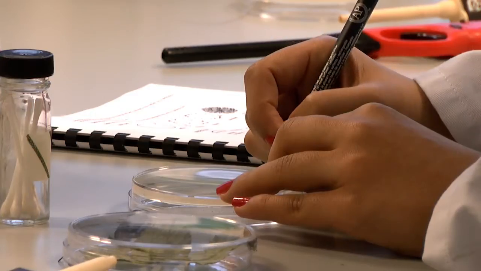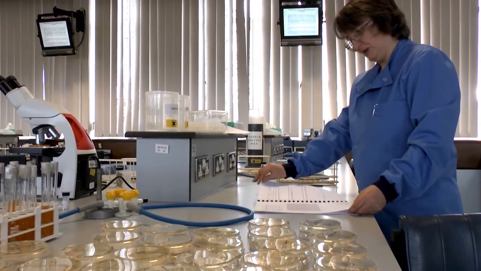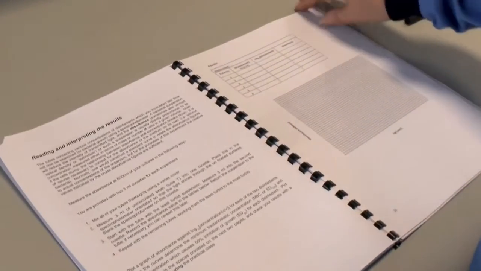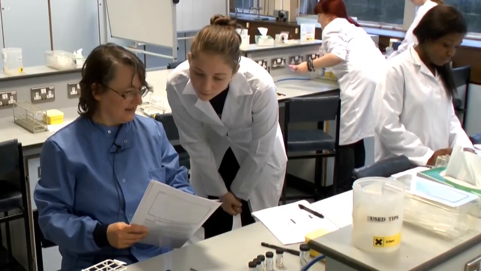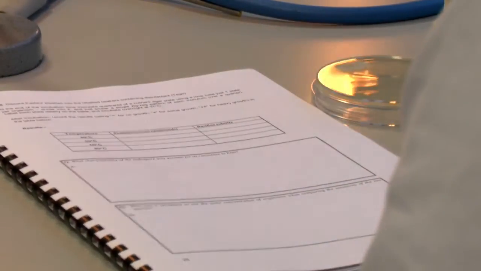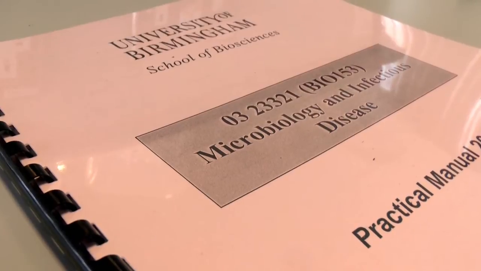When you do a practical, you have a practical manual which has details about the background to the experiments, what you need to do, and places to record your results. And as part of the assessment for this module, we'll mark your practical manual.